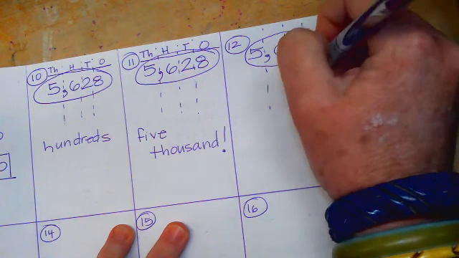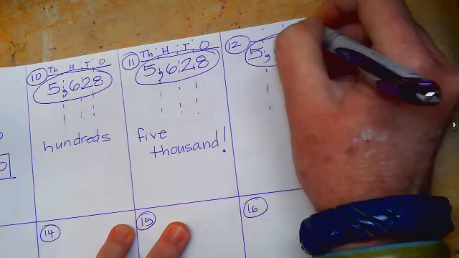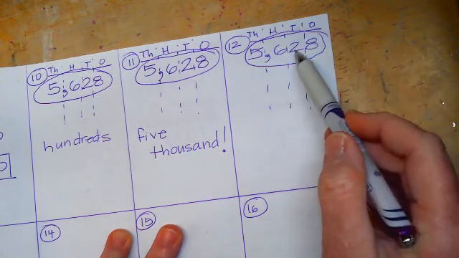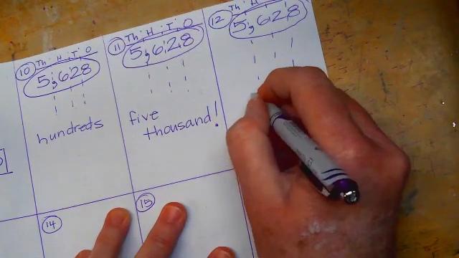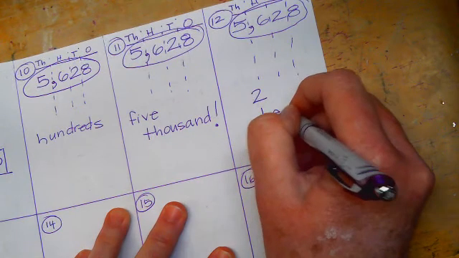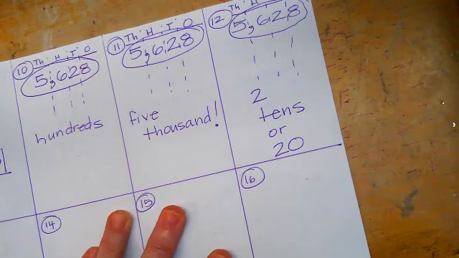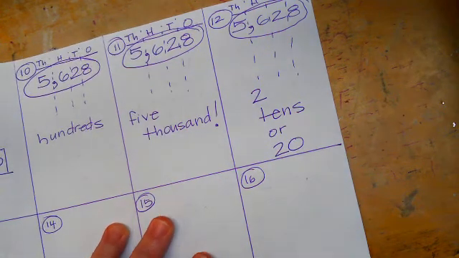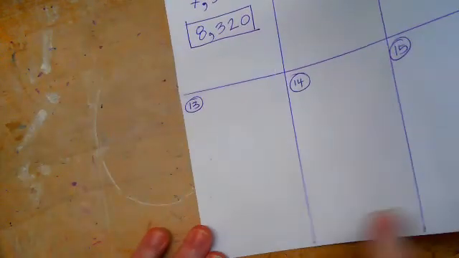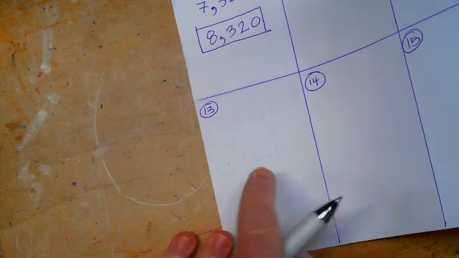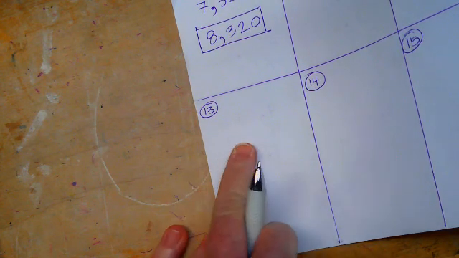All right, let's look at number 12, the last one. The digit 2 stands for, what does this stand for? Well, this is the ones, tens, hundreds, thousands. It stands for 2 tens, right? Or 20, right? Because 2 times 10 is the same thing as 20.